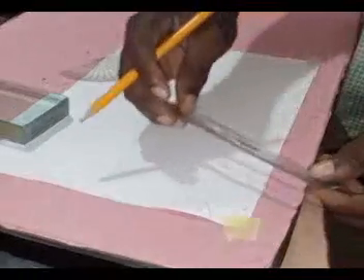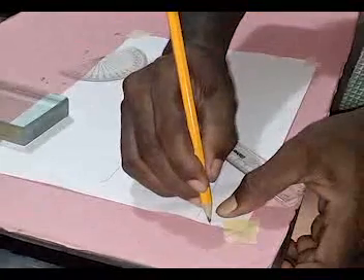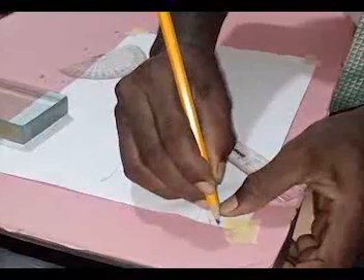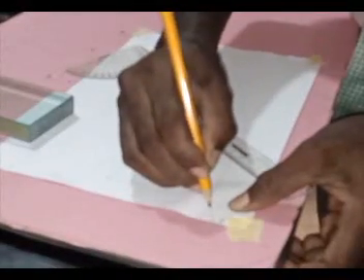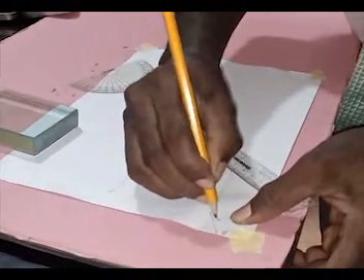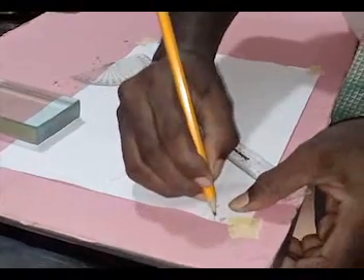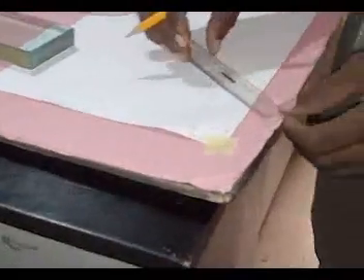That's the point. So you locate points P1 and P2. This is the arrow to show that it is the incident ray.